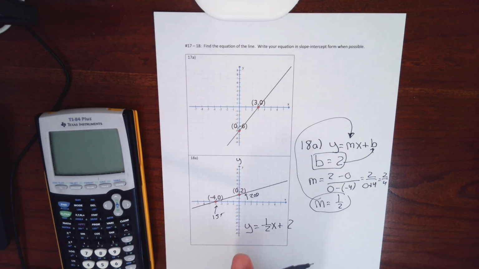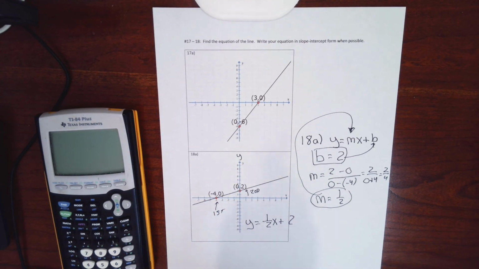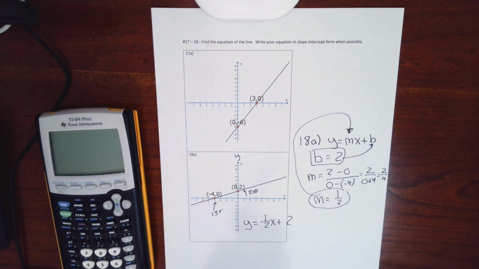This strategy only works if the line is slanted. It doesn't work for horizontal lines, it doesn't work for vertical lines, and it only works if you know the y-intercept. If you don't know what the y-intercept is, then you don't know what the b is, then it's way more complicated. We'll do that kind of problem in a few sections.